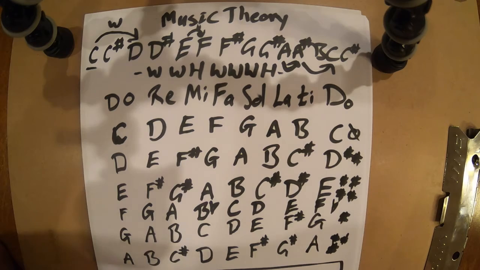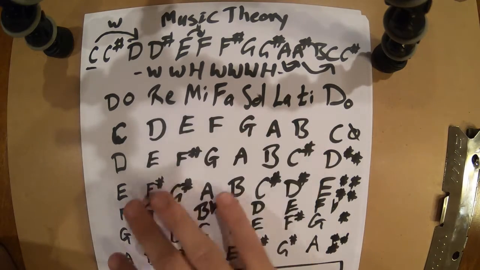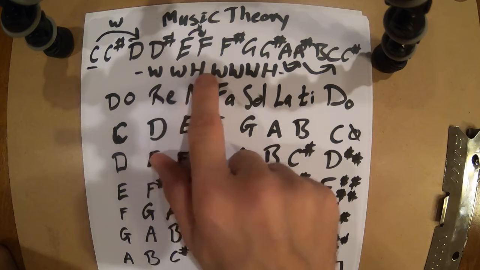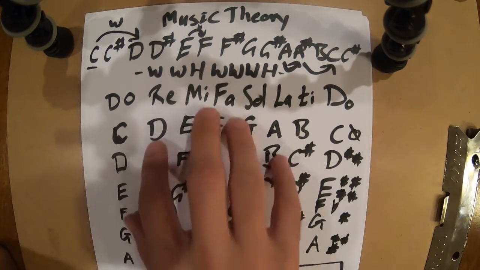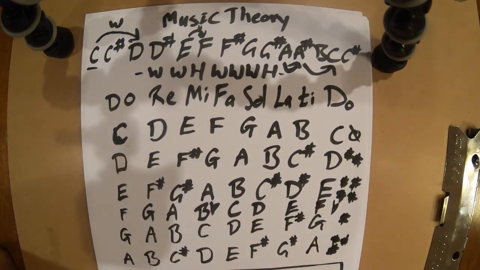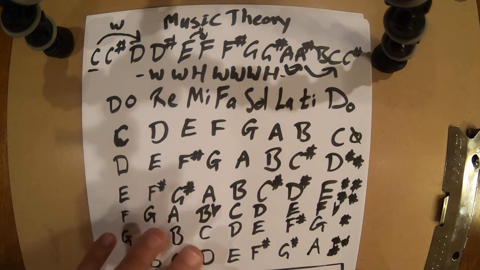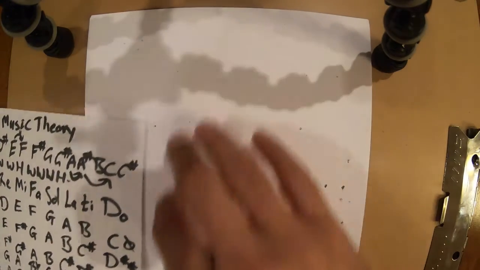All right, hello. So this is William, and last week I showed y'all this paper here, and we did how to count the notes from the scale, use the major scale formula, whole, whole, half, whole, whole, whole, half, to derive the notes that go in each scale for these natural keys. Today I want to go a step further and show you how these scales turn into chords.